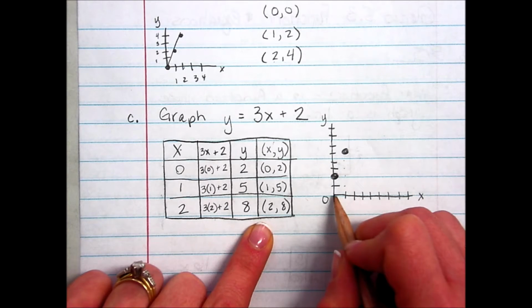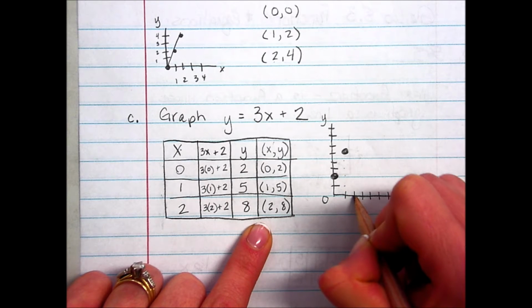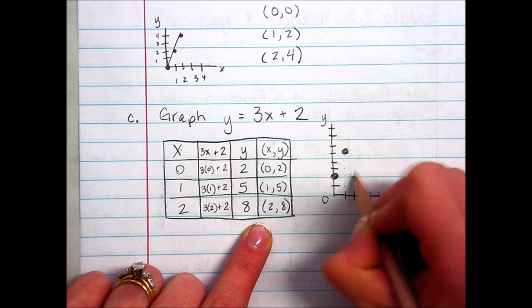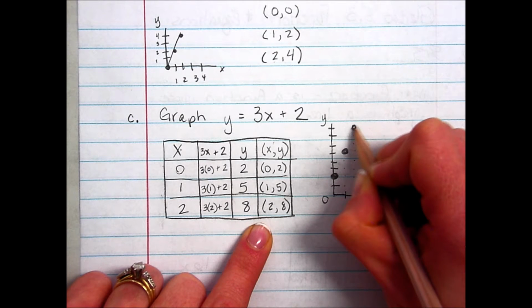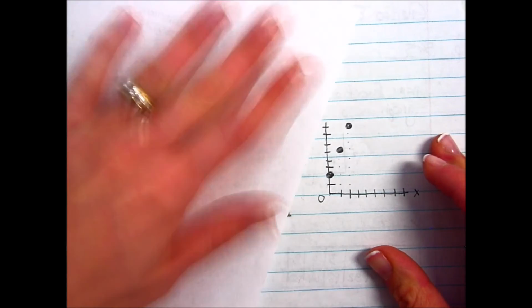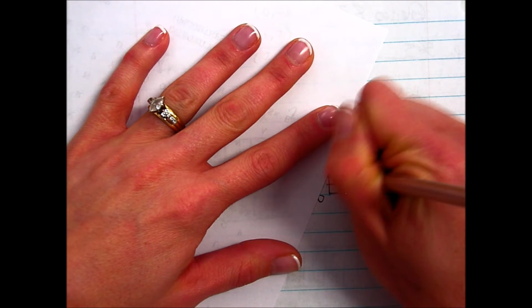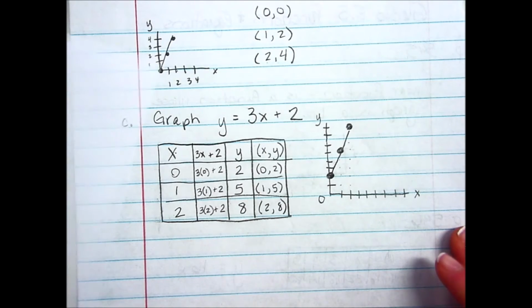And then finally, I go over 2 and up 8. I have a linear function.